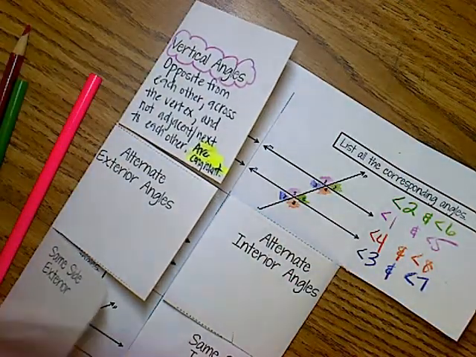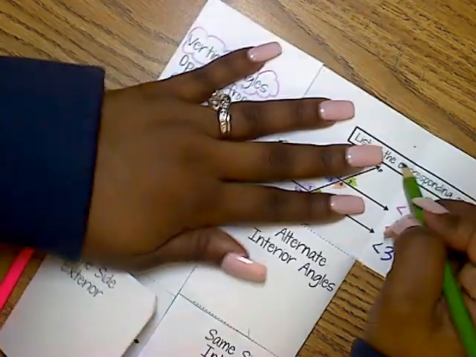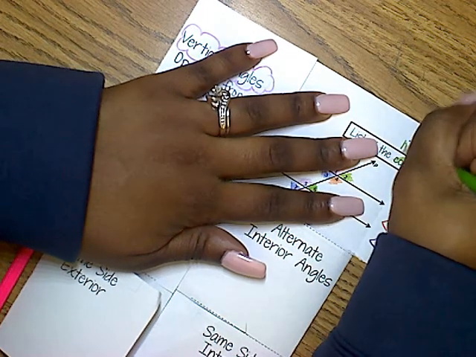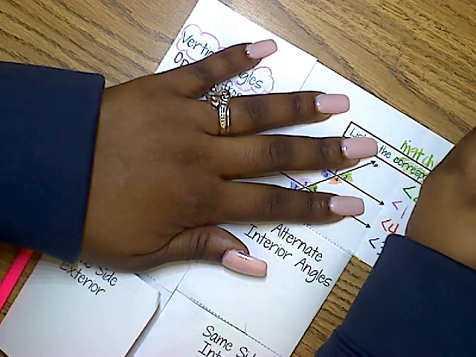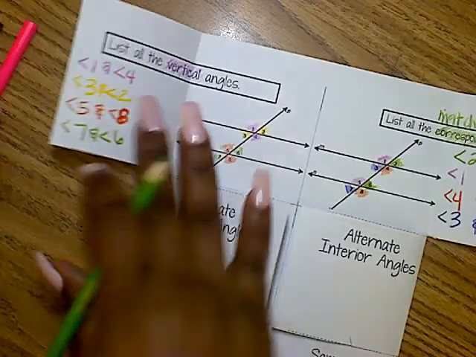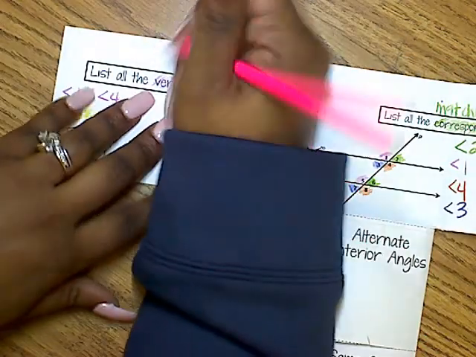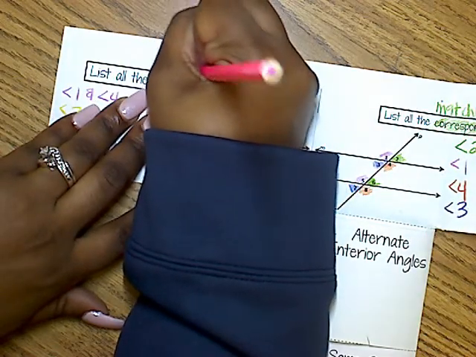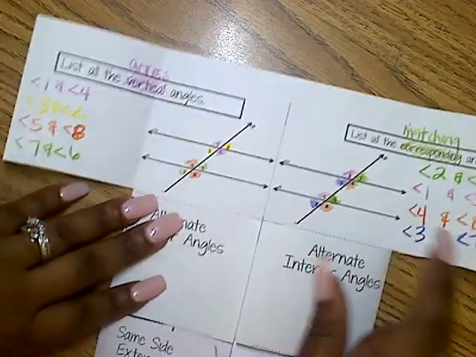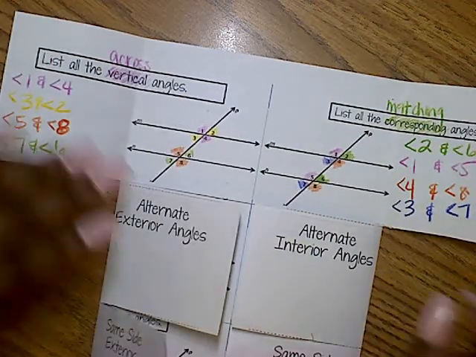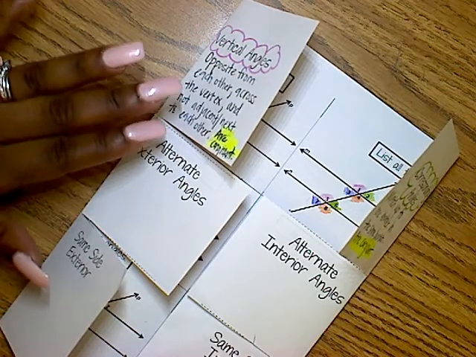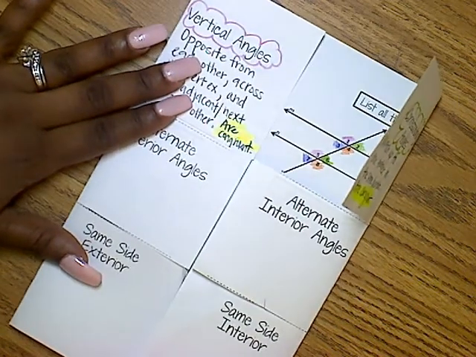You want what matches. So for corresponding angle, I actually want you to write the word matching at the top, so you remember that. We want them to be matching. And then go back to vertical angles. At the top of that, we want to write that they're across from each other. So across, matching. So again, just highlighting what these angles look like in the pairs that they have. Okay? Let's move on to alternate interior angles.